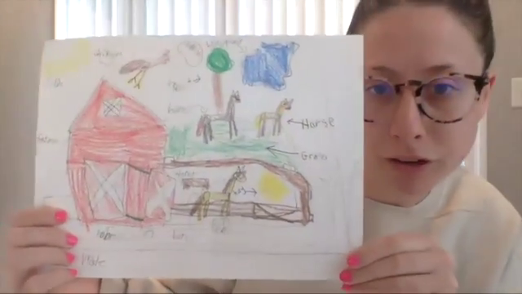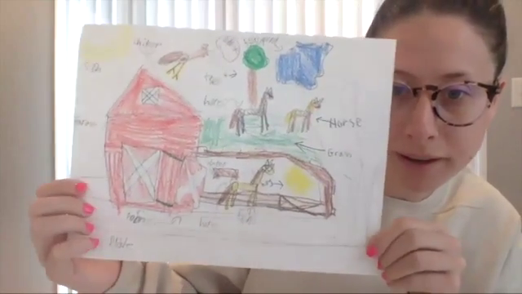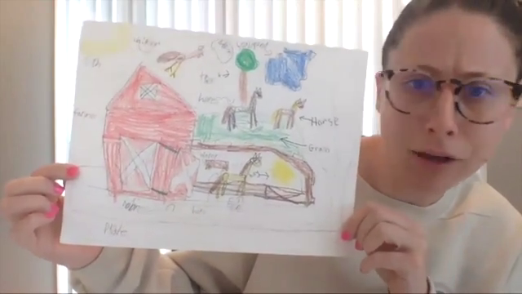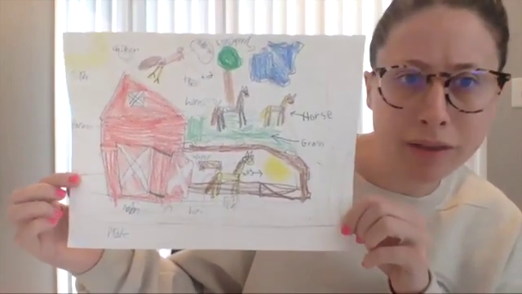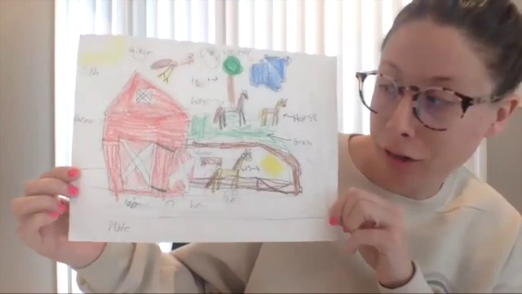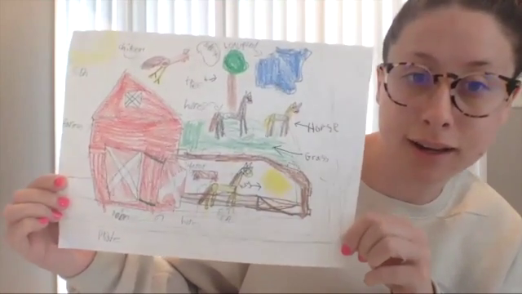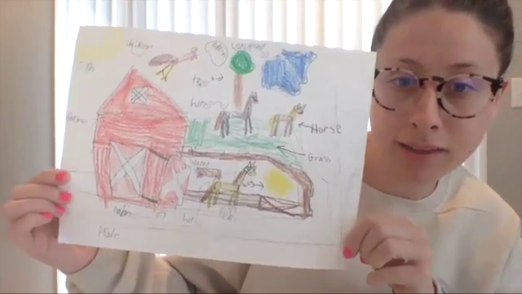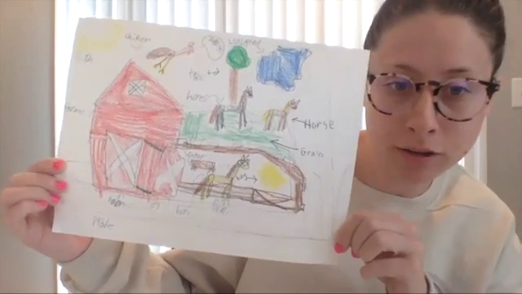And the last one I want to show you is this farm habitat. This one has tons of color, tons of labels. When this habitat was done being created, it looked just like this. It was fantastic. You could see everything that this horse needs in its habitat to survive.